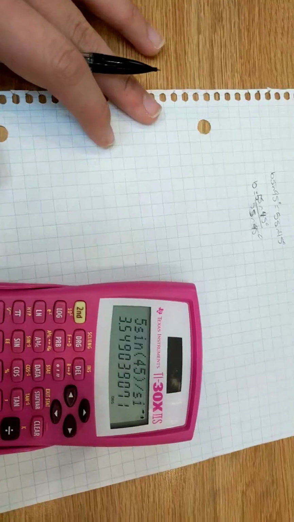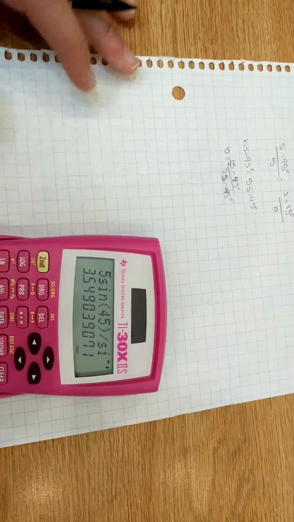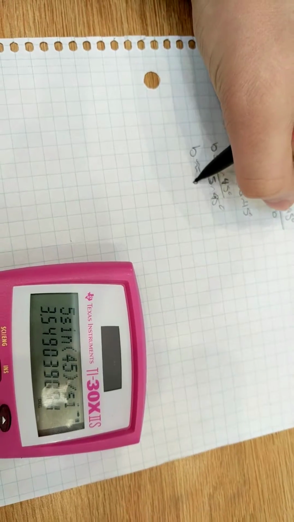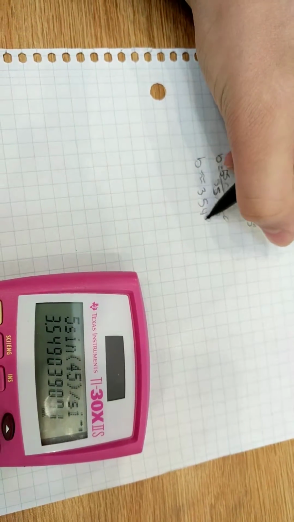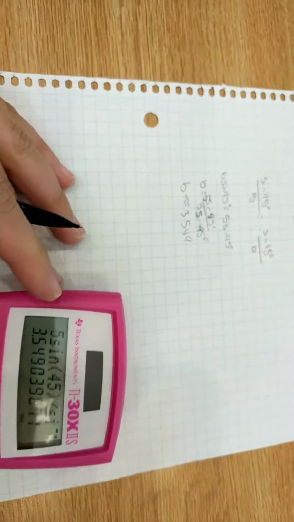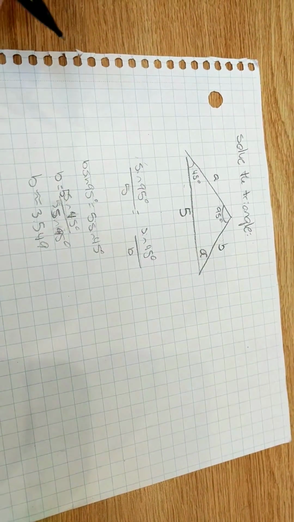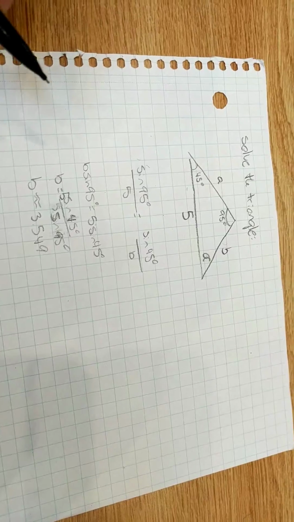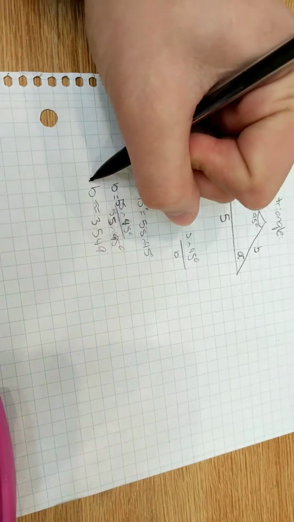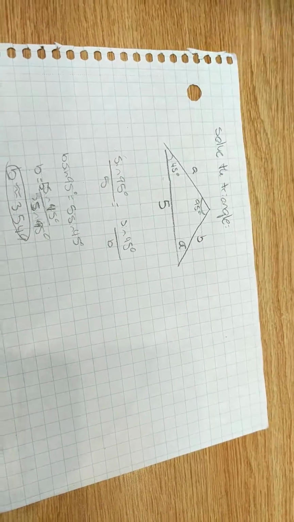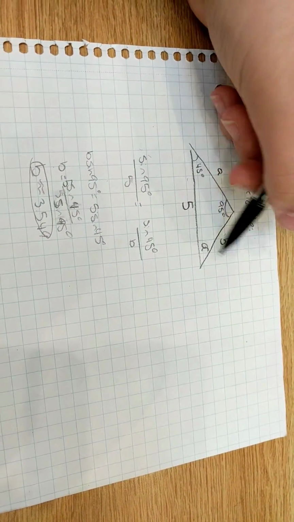Okay, so I did it, and we got B to equal about 3.459. Okay, now we know B, and we can also find, first I'm going to circle this, and from here we can, or we don't even need to do that, we could have done this part first.